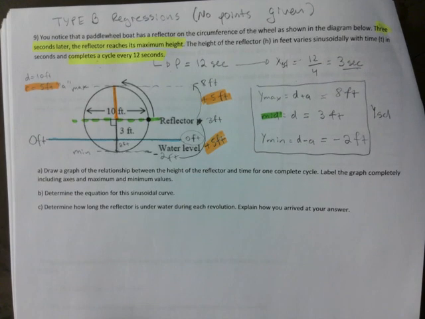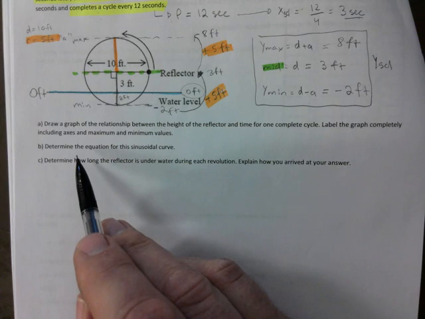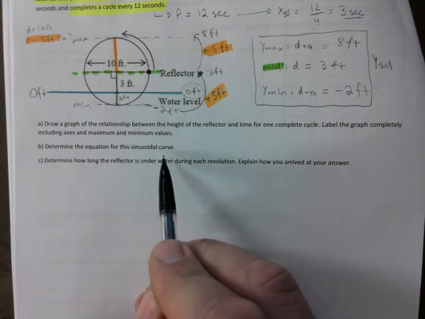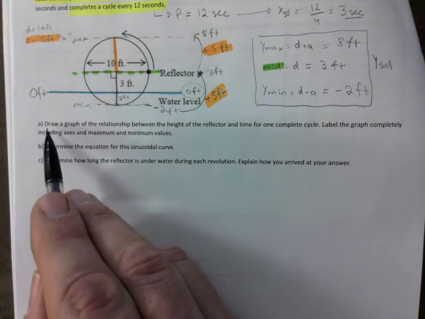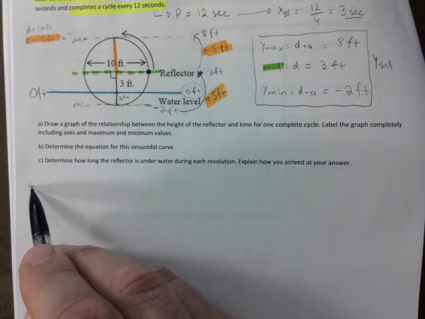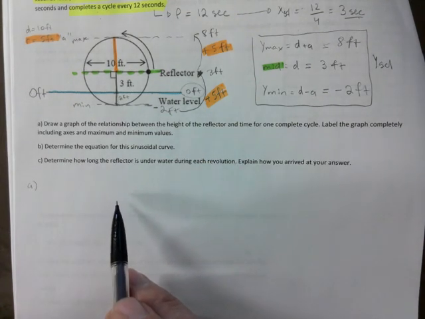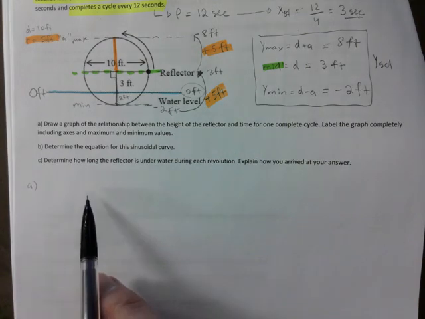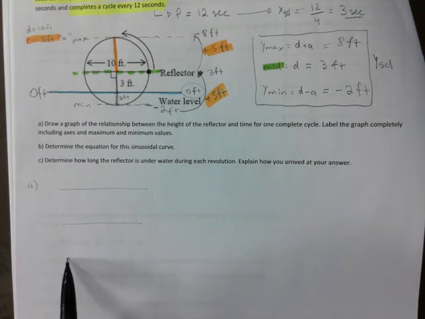Okay. So I will actually completely go against what it says here. Determine the equation of the sinusoidal wave. I'm going to put that on hold here. Actually, sorry. It says draw a graph. We're going to do this first. You ready? This is how I do word problems like these. Boom, boom, boom.